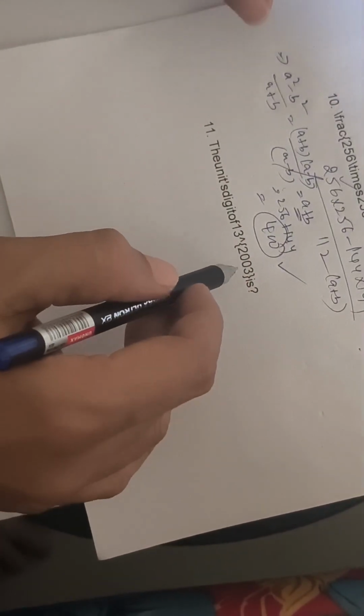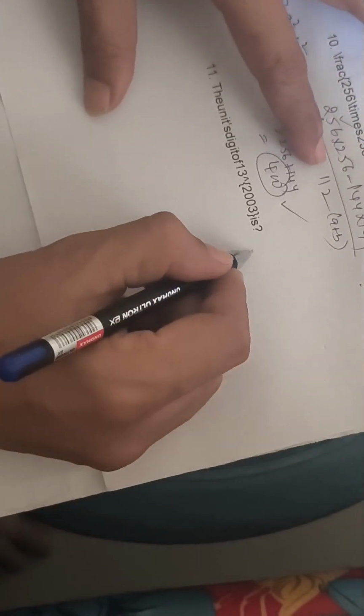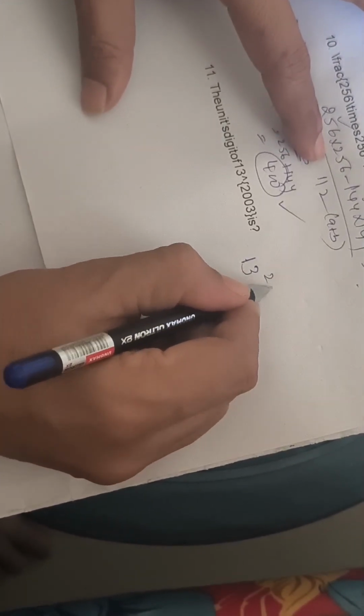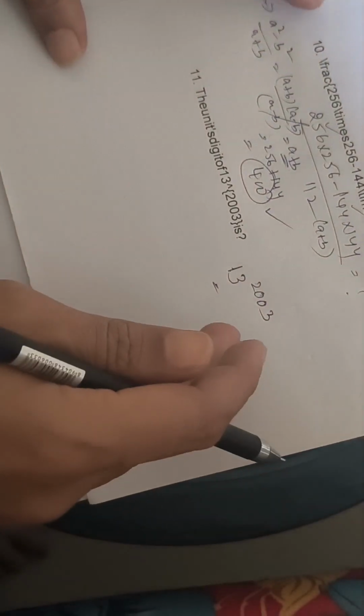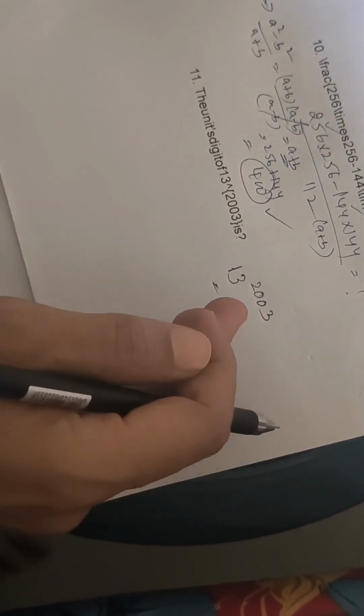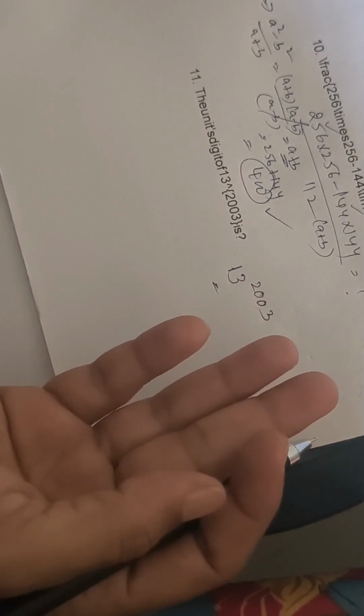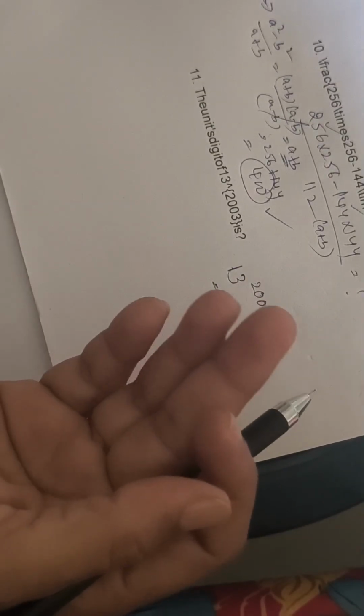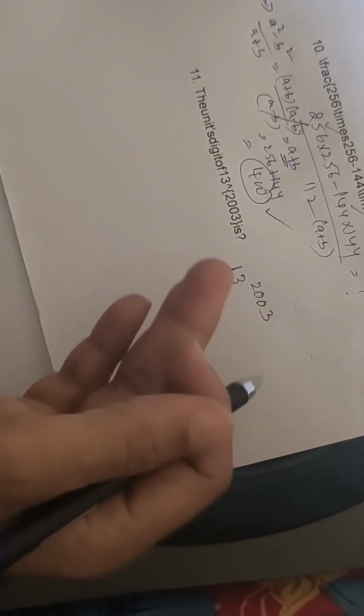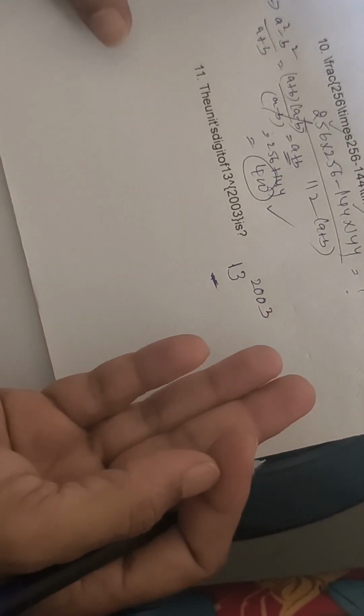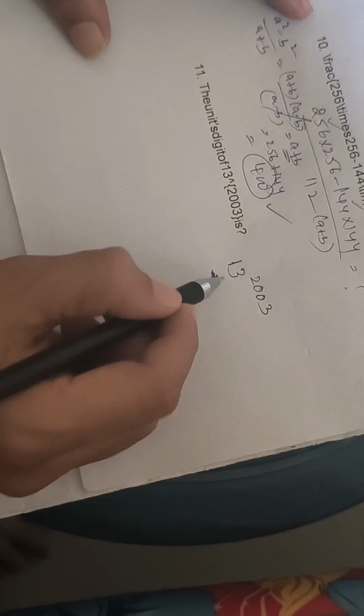What is the unit digit of 13 power 2003? 13 whole power 2003. It means, what is the unit digit? If you make it 13 times 13 times, 2003 times: 13 power 1, 13 power 2, 13 power 3. If we take 13 power 2003 times, what is the last unit digit? So there is a sequence. We should not compute the total number. We should take the sequence. They ask for the unit digit, so we will take the unit digit of 3.